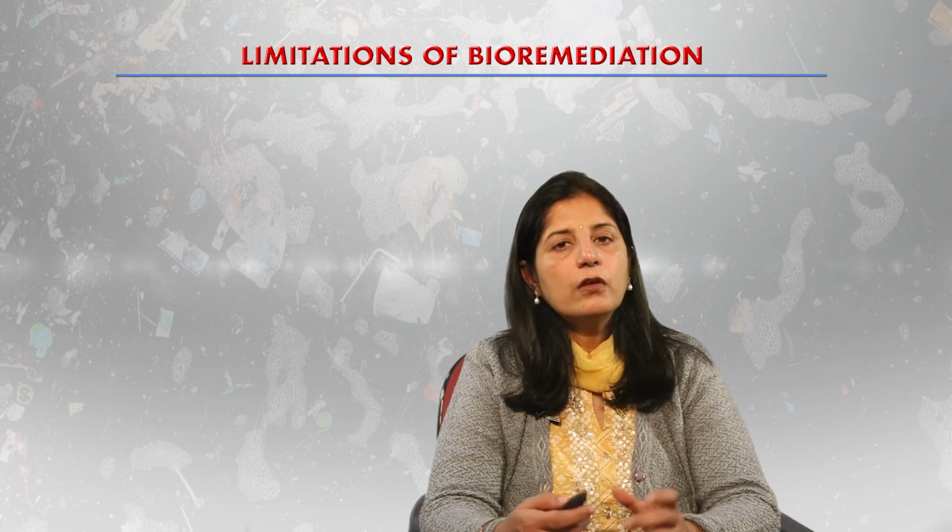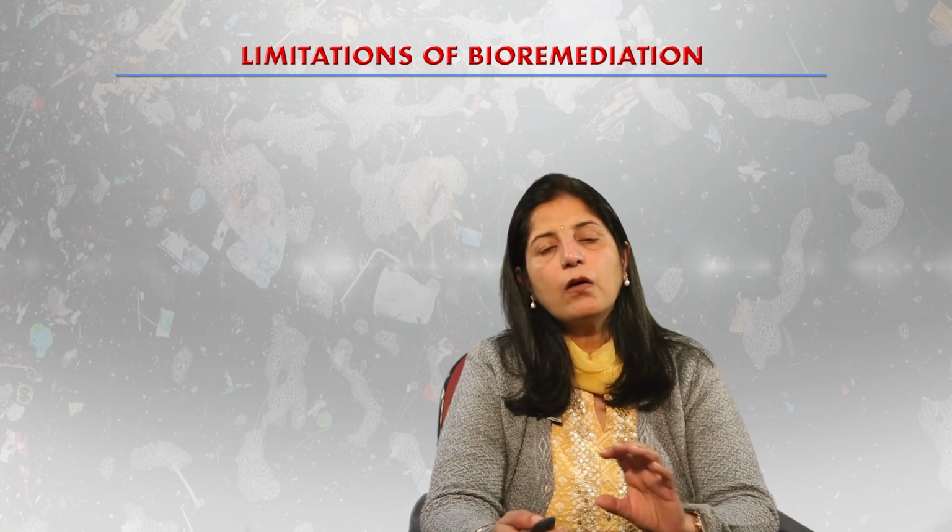Secondly, it is difficult to predict the behavior of a contaminant in the environment. How will it behave? It may be dispersed by the rainfall, or it may stick to soil or mineral particles, or may be trapped away from the microorganisms. If it is sticking or trapped in the environment, then the microorganism does not have access to this contaminant. If it cannot access it, it cannot metabolize it.